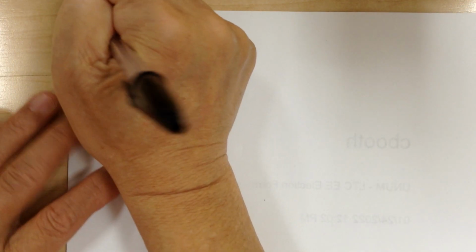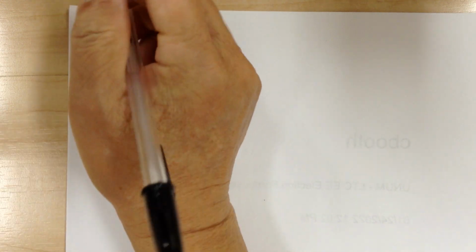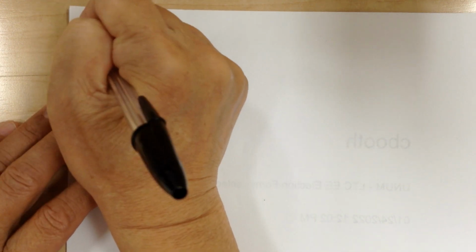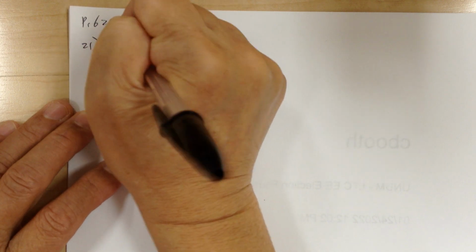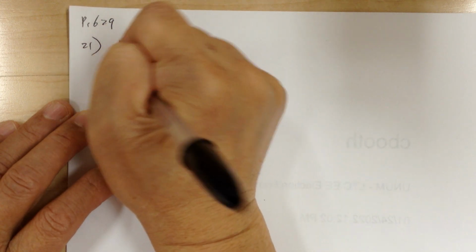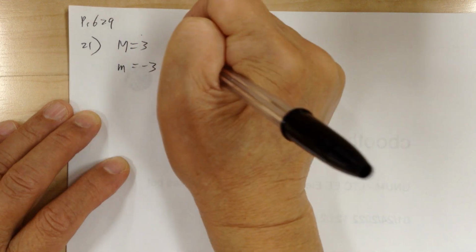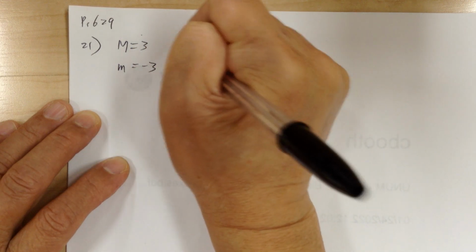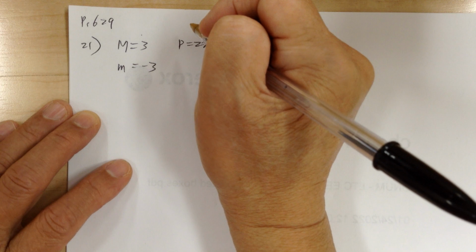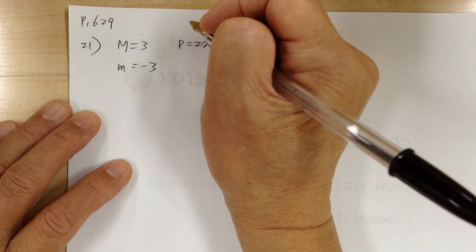Okay, let's go to the next one, and start with number 21. So you got M equal to 3, and small m equal to negative 3, and period equal to 2 pi. Okay, and what are we doing? You found that one. You're going to look for the equation.